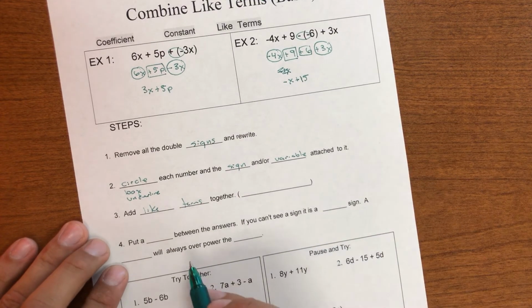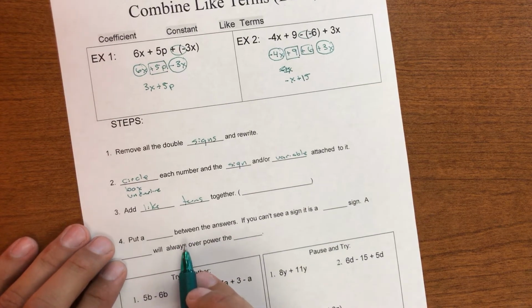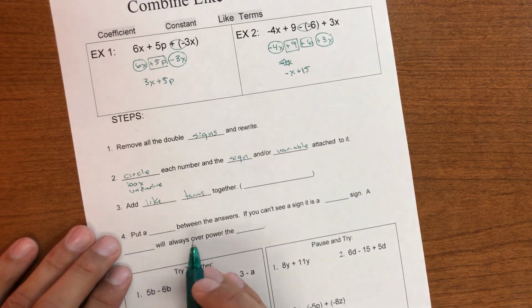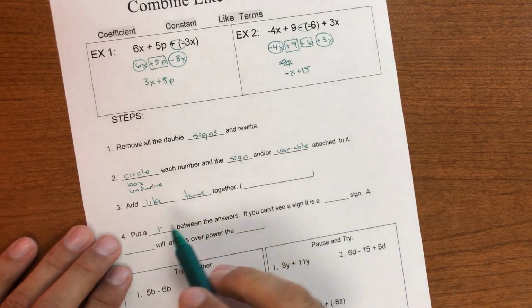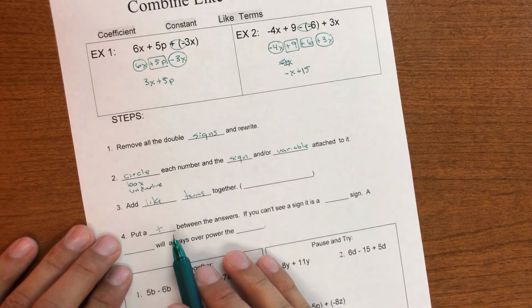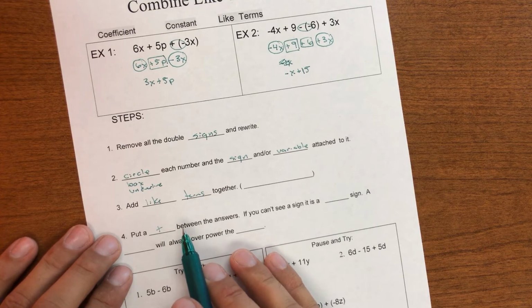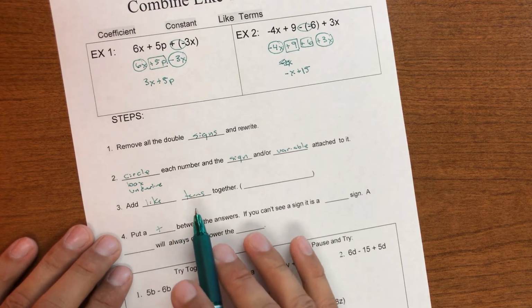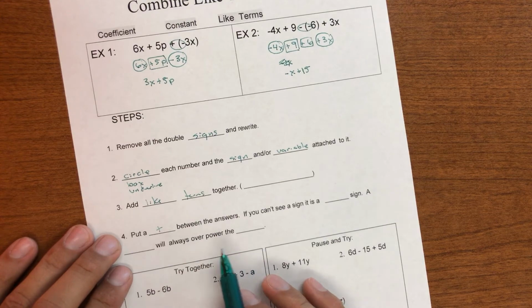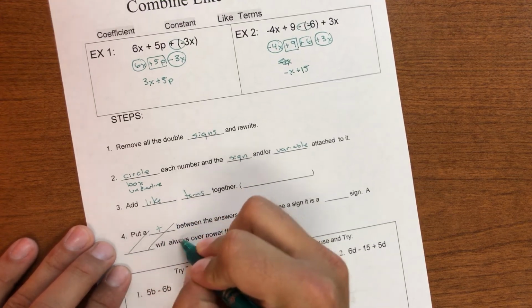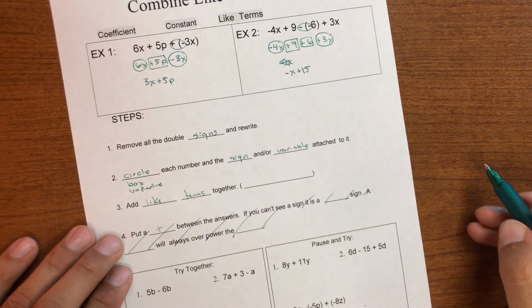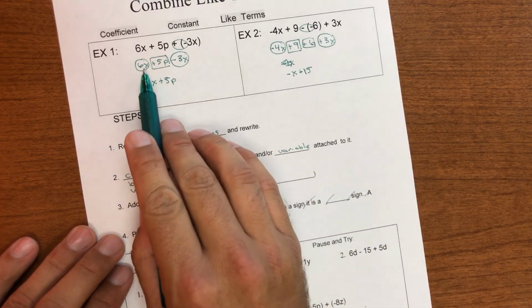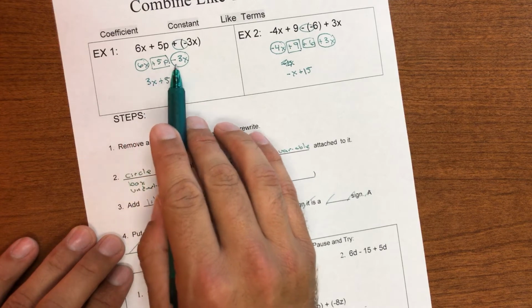All right. So step 4, some of the other classes are doing this just a little bit differently. They're putting a plus sign in between all of the answers, which you can do if there's not one already. But we've already gotten rid of the double negatives. They're not getting rid of the double negatives like we are. So we're not going to worry too much about step 4 here. In fact, you can just kind of cross that out. All you need to remember is when you combine these, the sign goes with them.